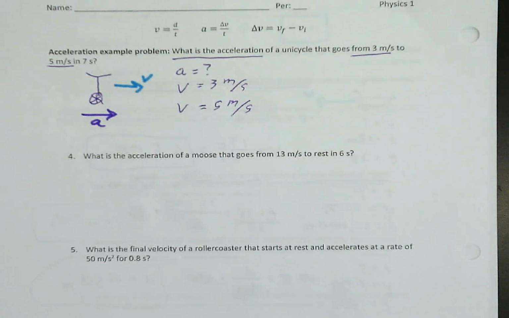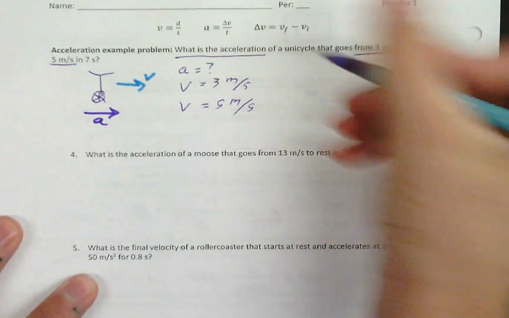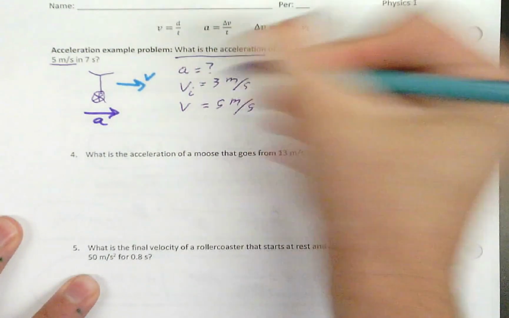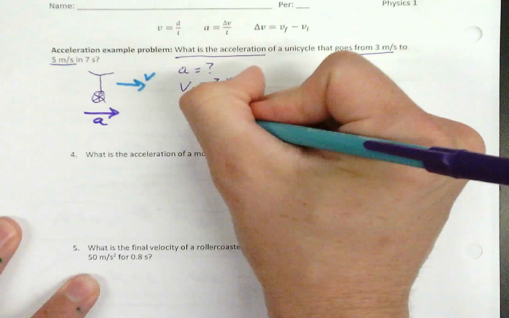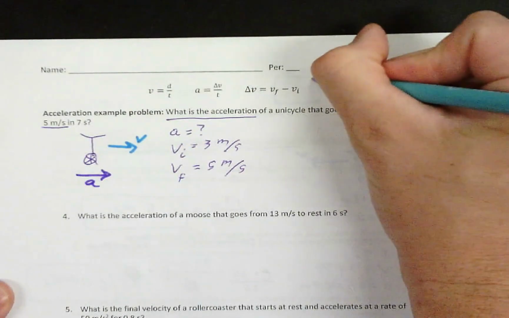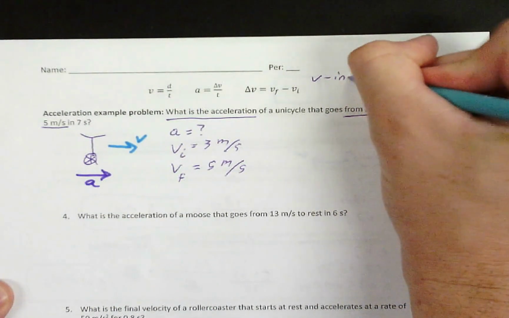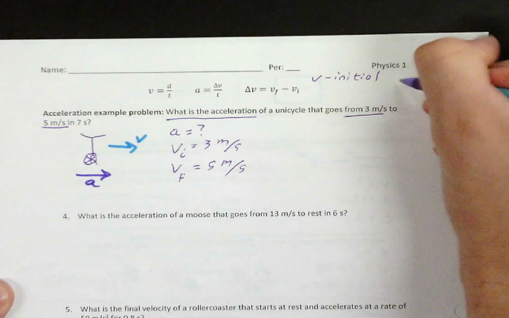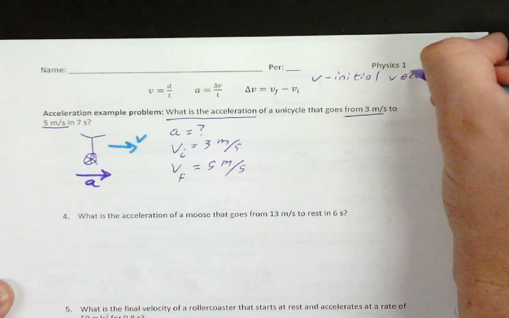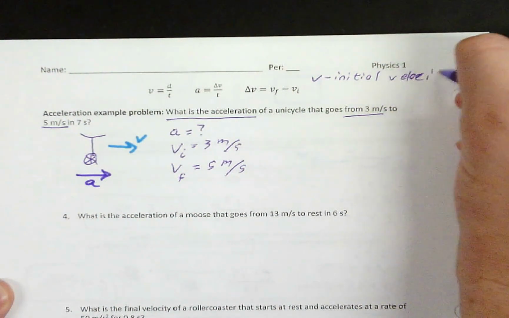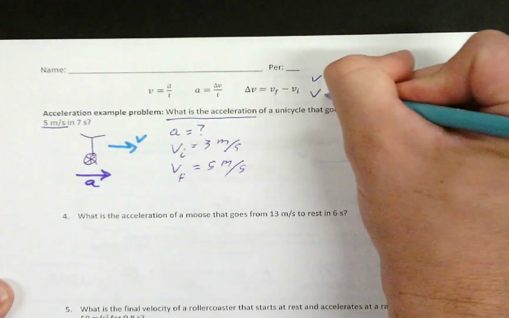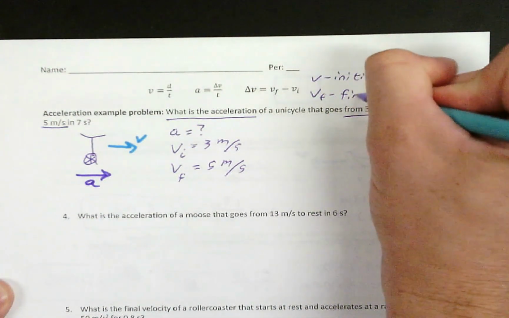How can I have two velocities? Well, I can't. So I have to have different names for these. They can't both be V. So they're not. This is how fast I was at the beginning. We're going to call that VI. This is how fast I was at the end. We're going to call that VF. VI stands for initial velocity, and VF stands for final velocity.